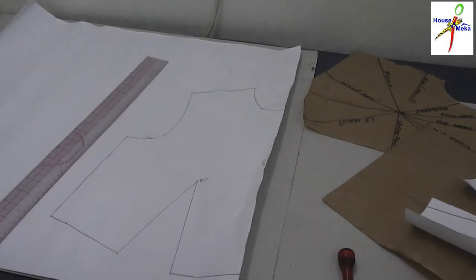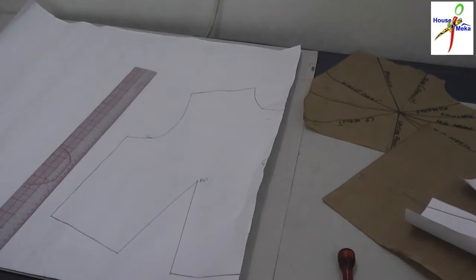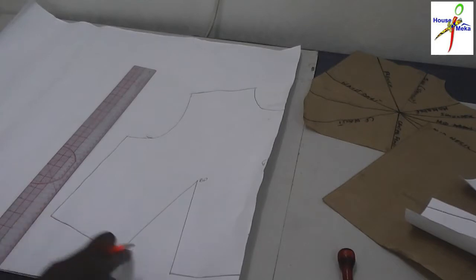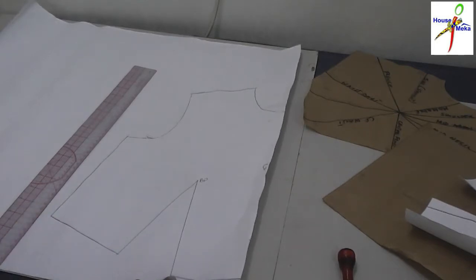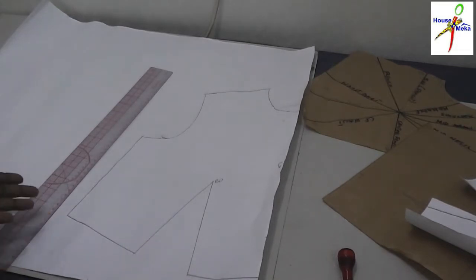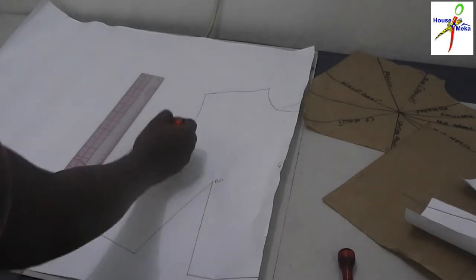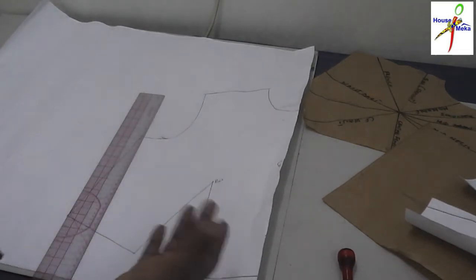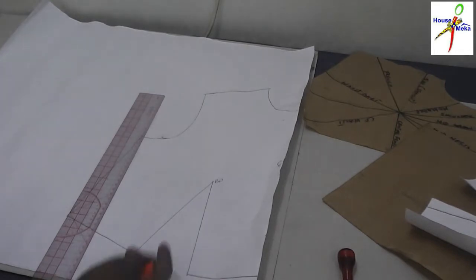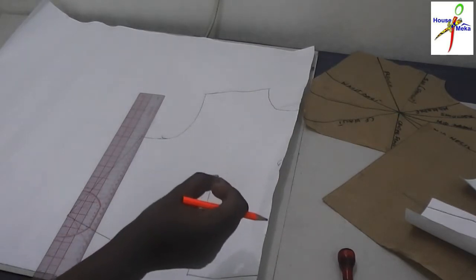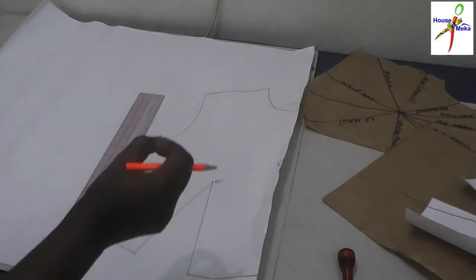Okay, to complete this transfer, we have to true our lines, meaning I can't just draw a straight line here, because my darts will not meet if I draw a straight line here. So I have to true them. And when you transfer a dart, you always have to reduce the length of the dart, right? Because when you sew it up, you do not want to have a point on your nipple.